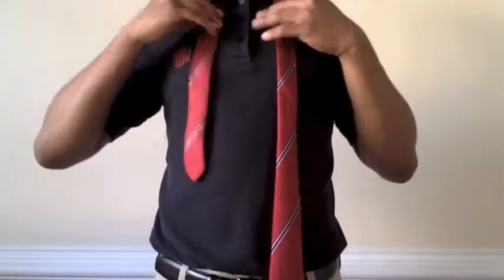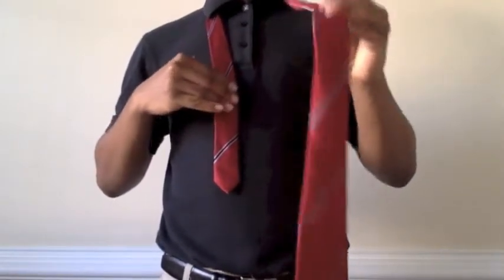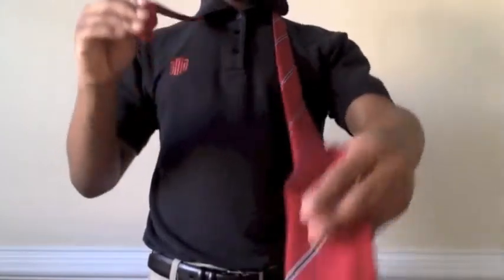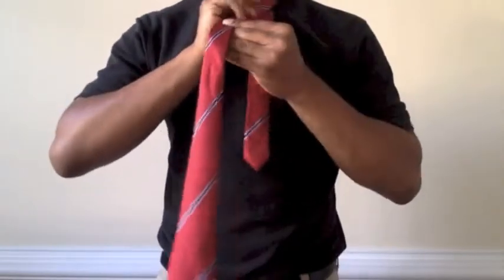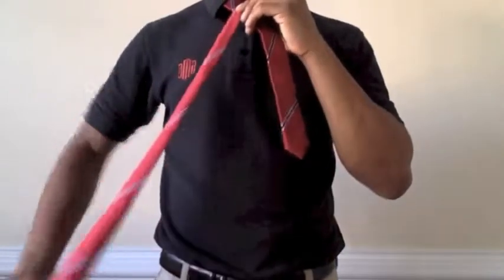Now I will show you the full Windsor knot. Start with the wide end on your right. Lower the wide end about a foot below the narrow end like this. Okay. Then cross the wide end over the narrow end to the left.